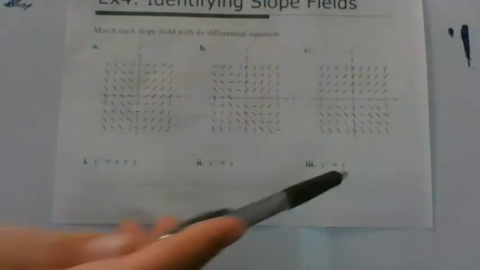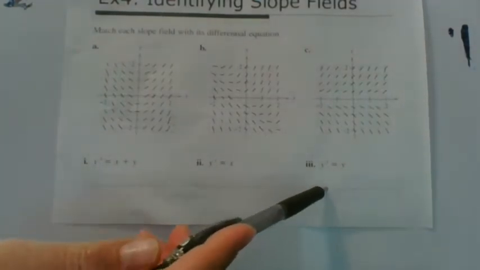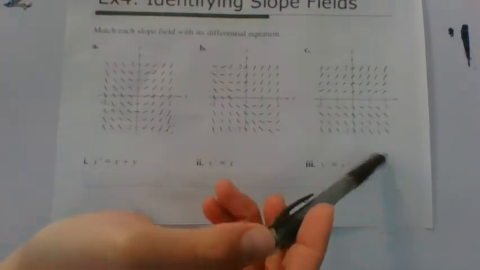All right, so we're going to continue with the slope fields. I'm going to show you how to identify a slope field given a few different equations of the slope. All right, let's make sure you can see everything here. So we've got three different possible equations of the slopes, and then we have three possible slope fields, and we're trying to match them.